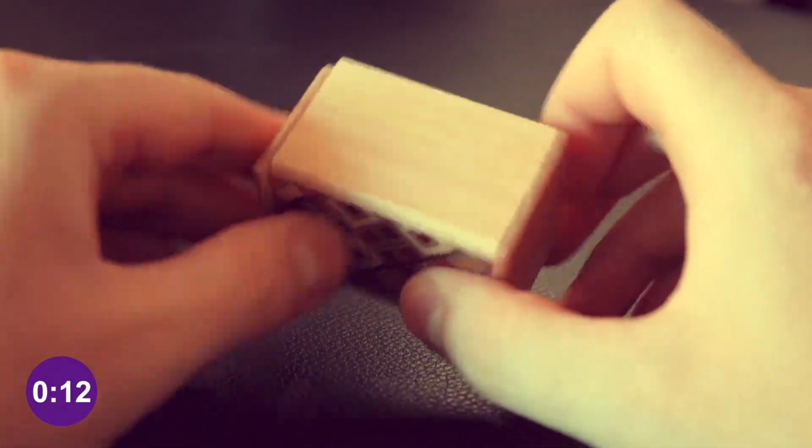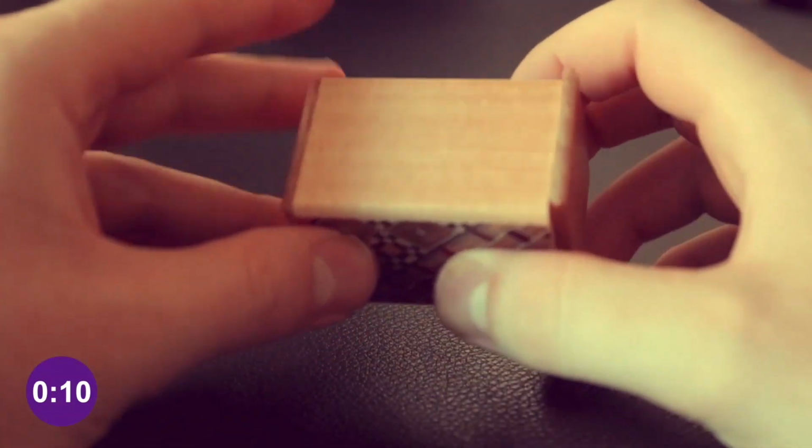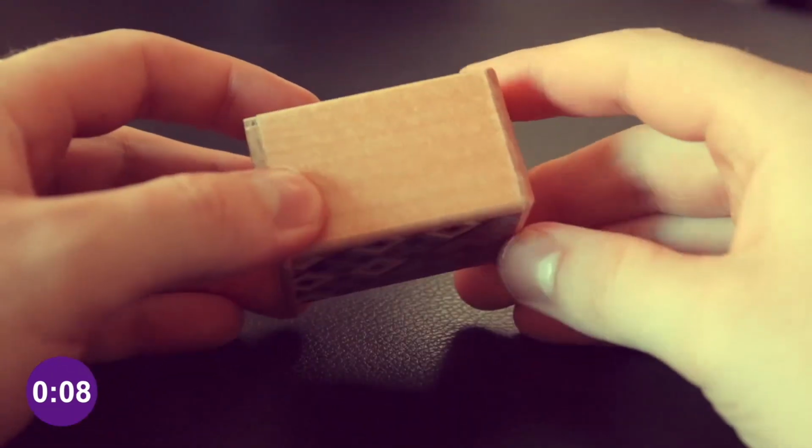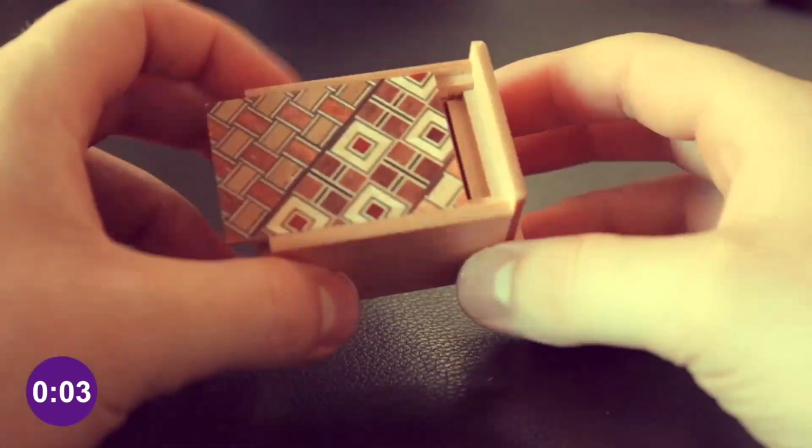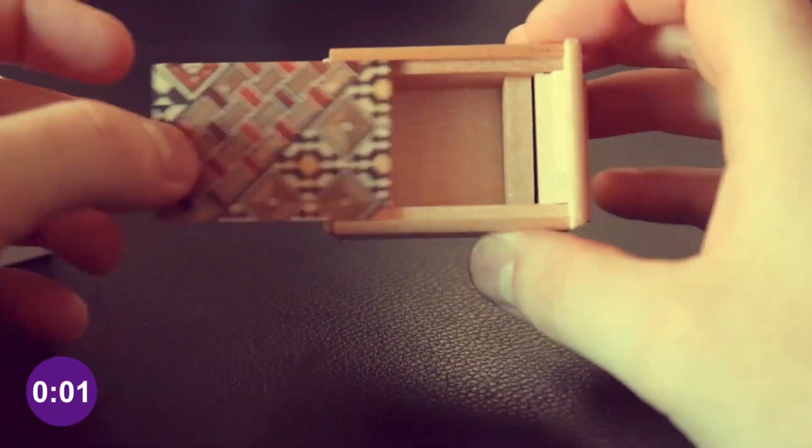And in case you're wondering, the box is for a Japanese puzzle that I bought online, which can only be opened by performing specific sequence steps. It's a pretty cool box and it's a pretty cool puzzle.